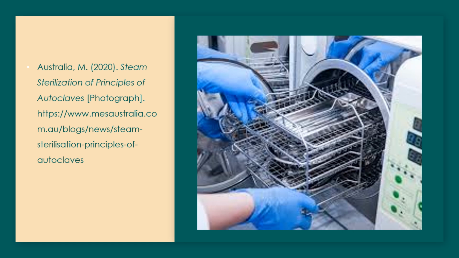Steam sterilization is the most common and inexpensive method. This sterilizes by steam and pressure in the chamber. The steam will be set to 250 to 270 degrees Fahrenheit. There are two types of steam sterilization, such as gravity displacement and pre-vacuum.